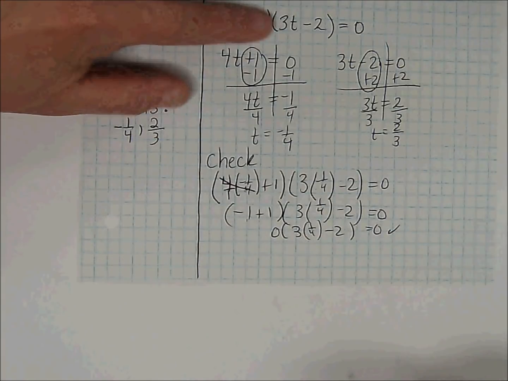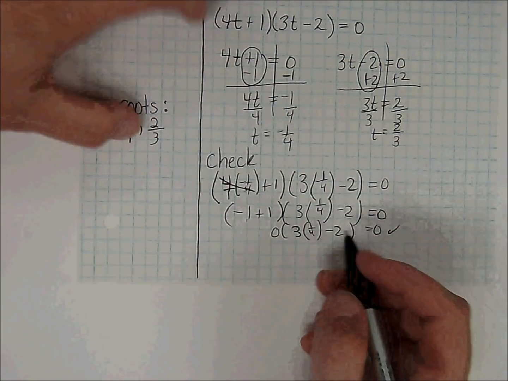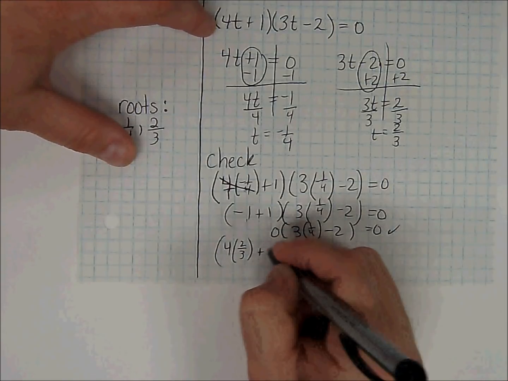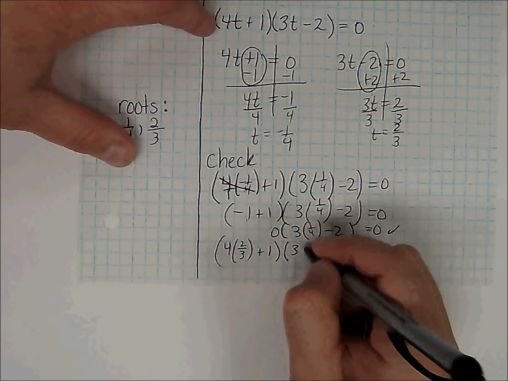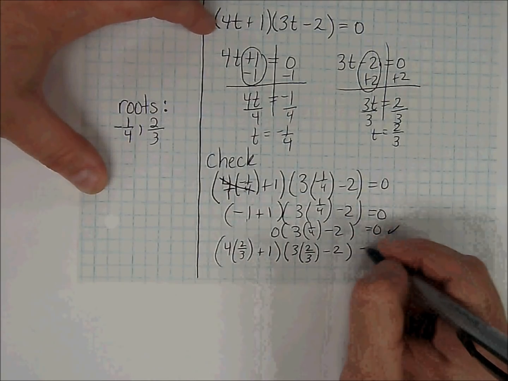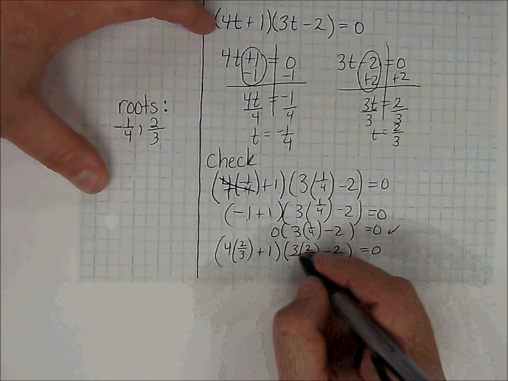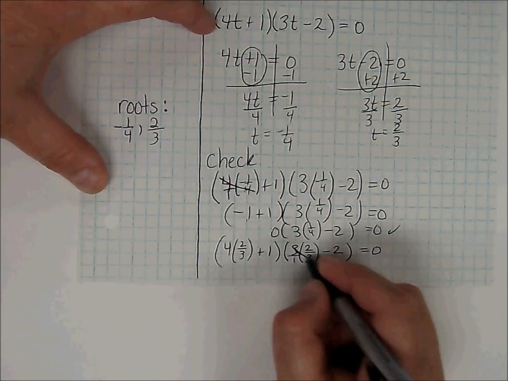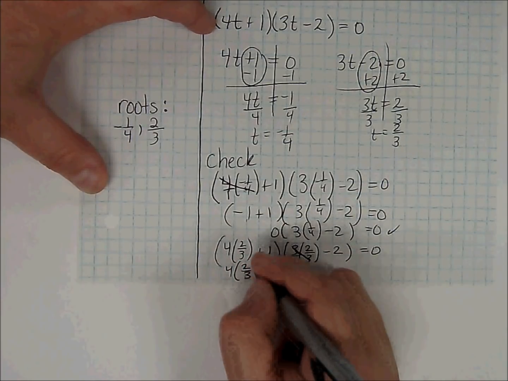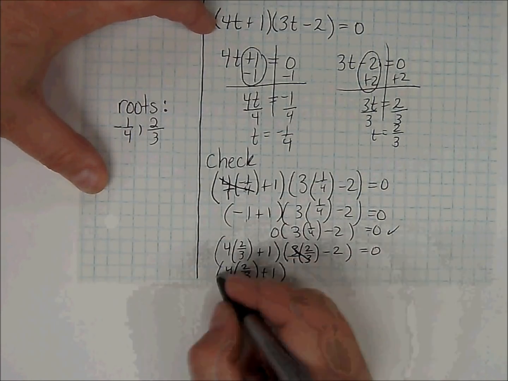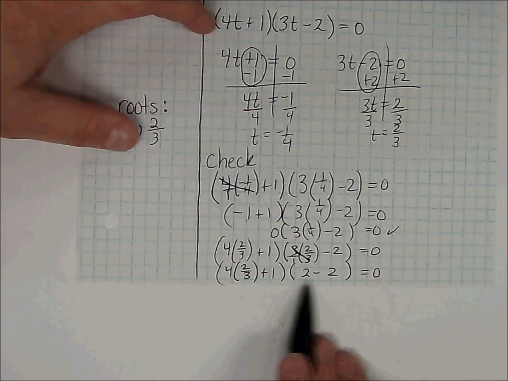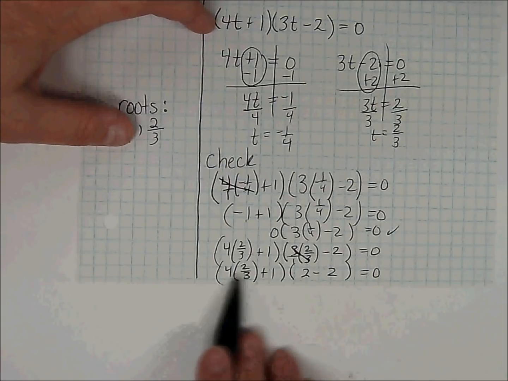Let's try the other one. We're going to use 2/3. 4 times 2/3 plus 1, and 3 times 2/3 minus 2. Here, 3 divided by 3 is 1, and I'm noticing 2 minus 2. So I'm going to just rewrite here neatly. I'm not going to do that math. 2 minus 2, and I ran out of room, but 2 minus 2 is 0, and 0 times this equals 0.